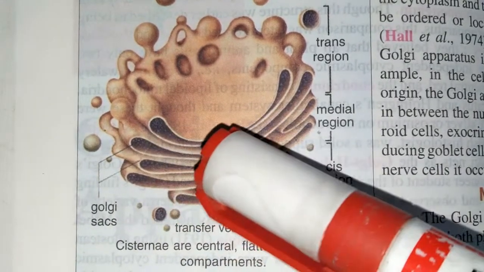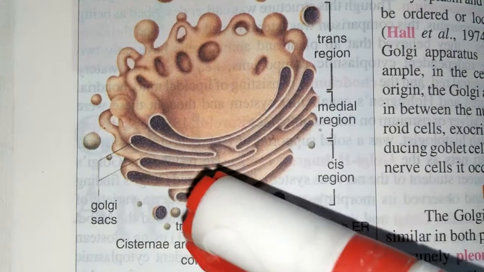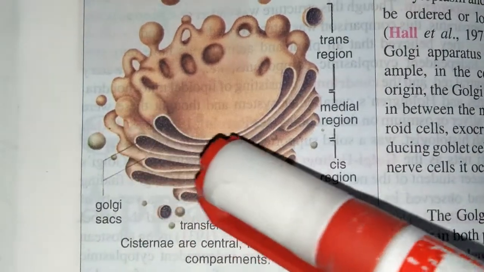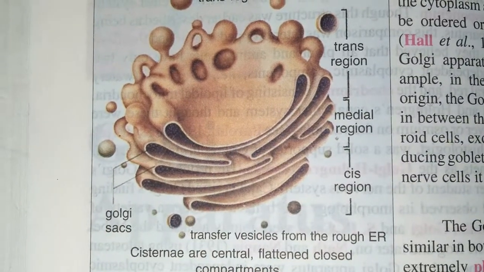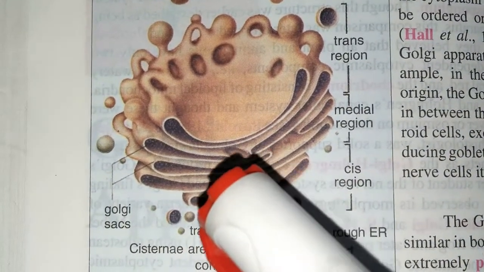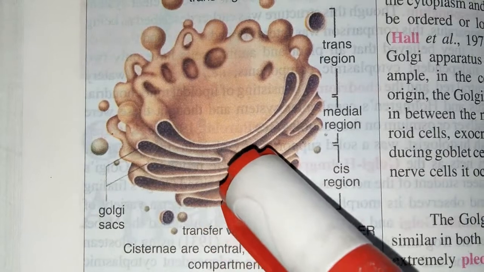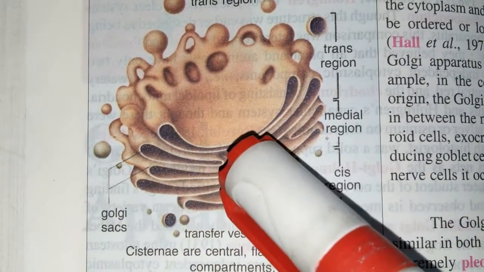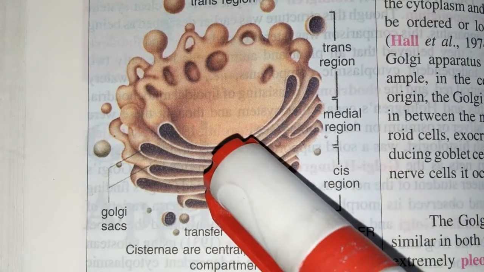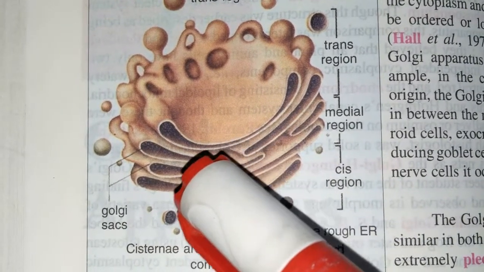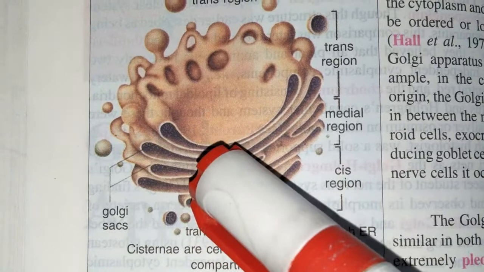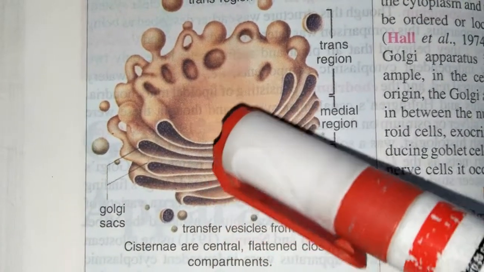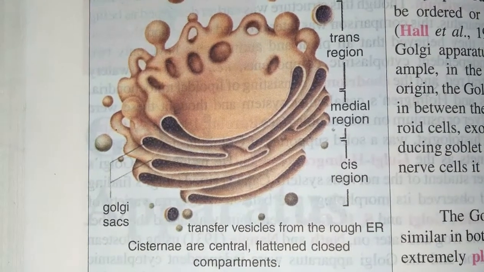And this glycosylation process, that's the addition of the carbohydrate to the proteins, occurs with the help of enzymes which we call glycosyl transferases. Sometimes lipidation also occurs over here, which means that certain proteins are converted into lipoproteins, where a lipid component and the protein component form the lipoproteins.